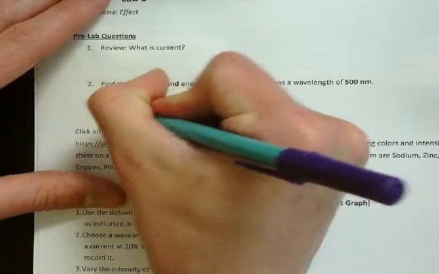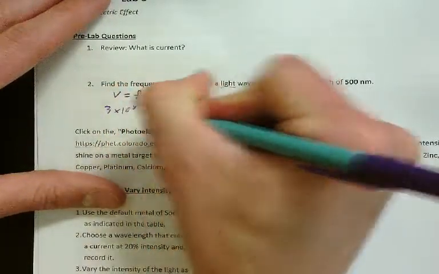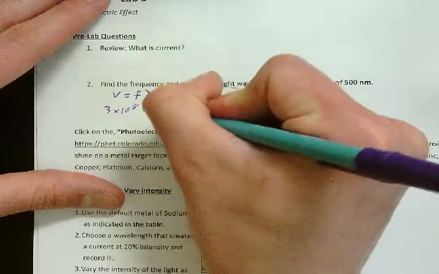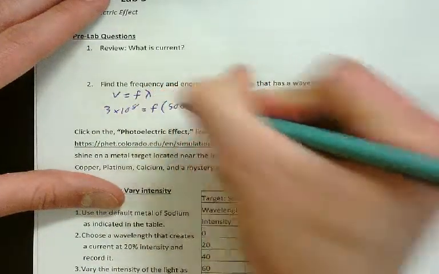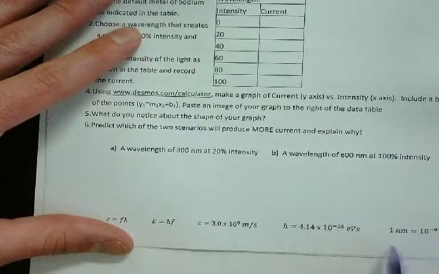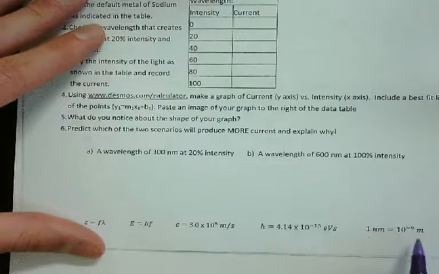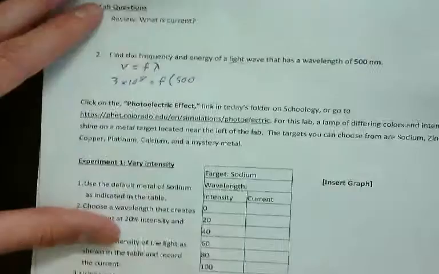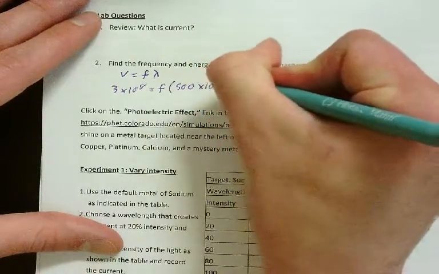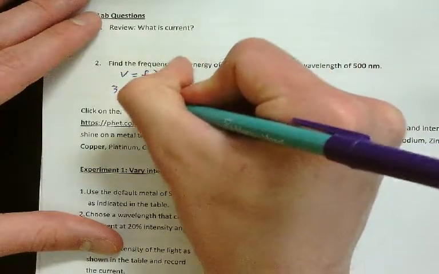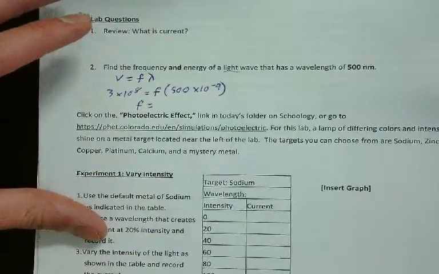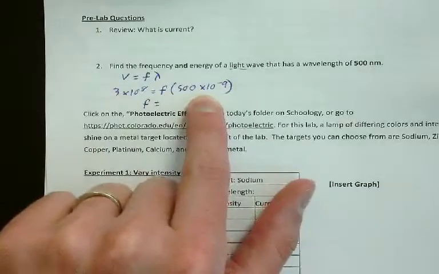So 3 times 10 to the 8th equals f times the wavelength. The wavelength is 500 nanometers, but it can't be in nanometers. It has to be in meters. So all you have to do is turn nanometers into meters. So all I do is I tack on 10 to the negative 9th to the end. Okay, so go ahead and solve that real quick. All you have to do is divide that to the other side.